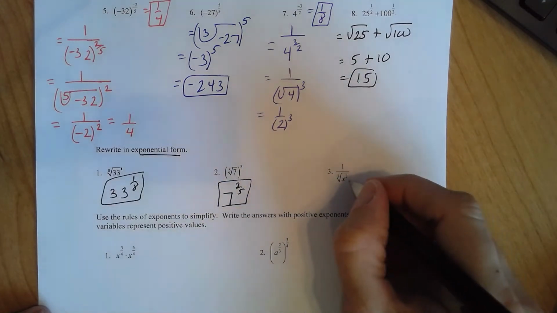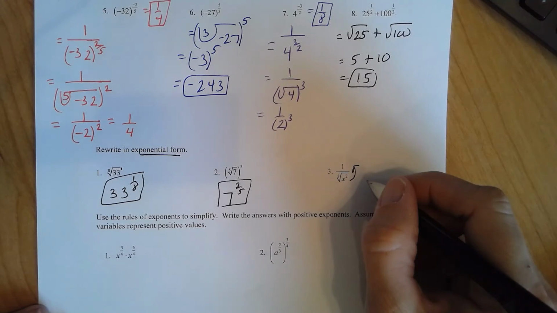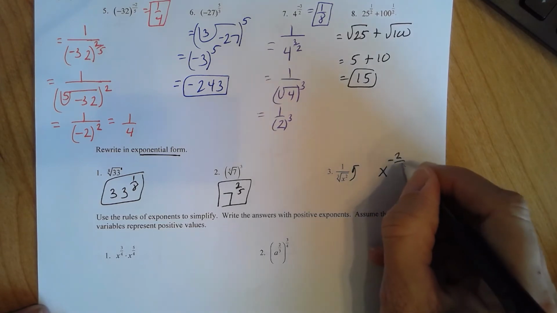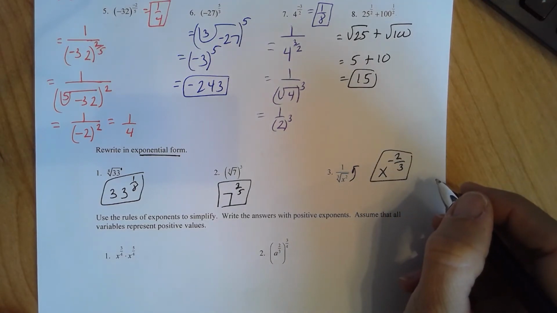Now be careful here. We're going to want to bring this back up and make it a negative exponent. So power of -2, index of 3. So we end up with x to the -2/3.